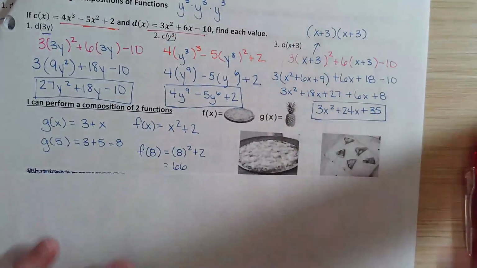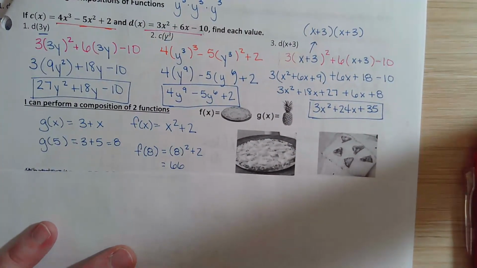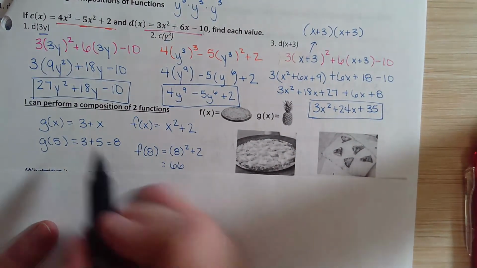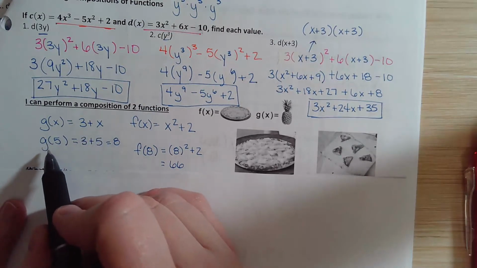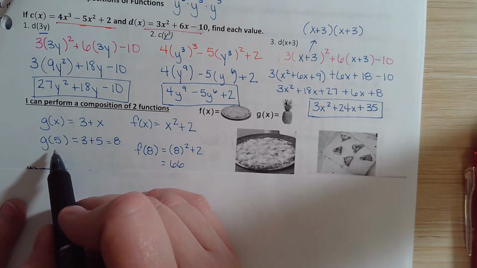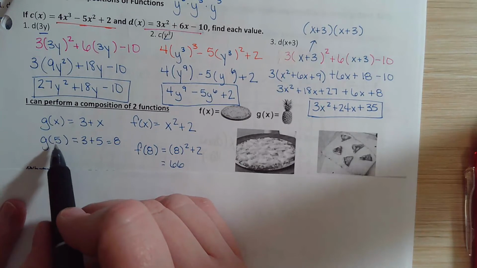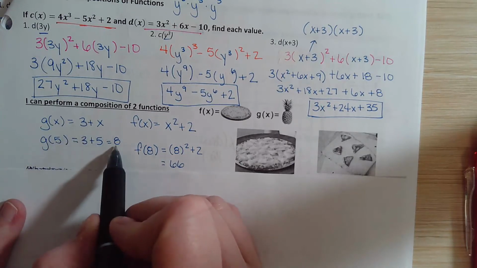So what you got going on here is we started with a function, g of x, okay? And I said it was 3 plus x. And then I said I'm going to evaluate g at 5, okay? So when I got g of 5, I plugged into the equation, I got 8.